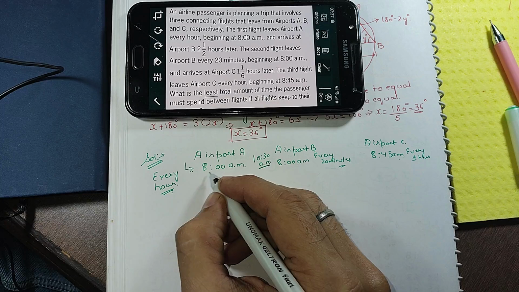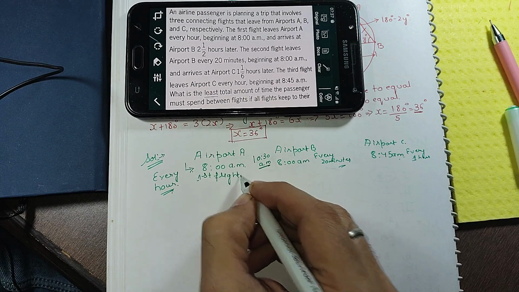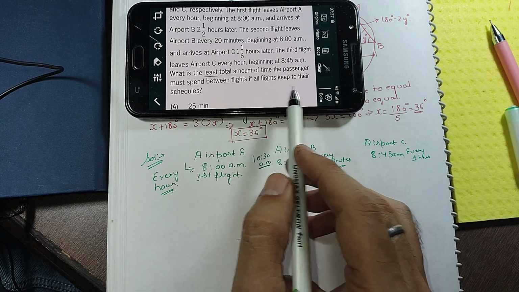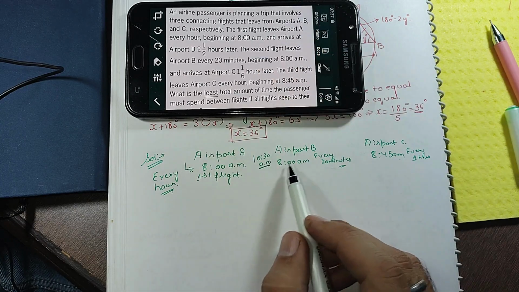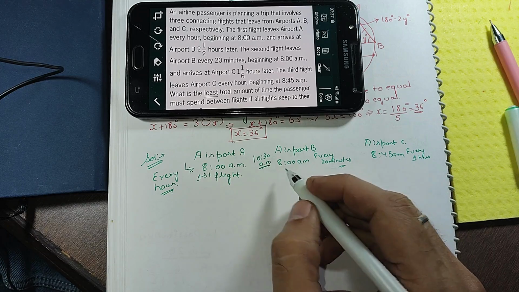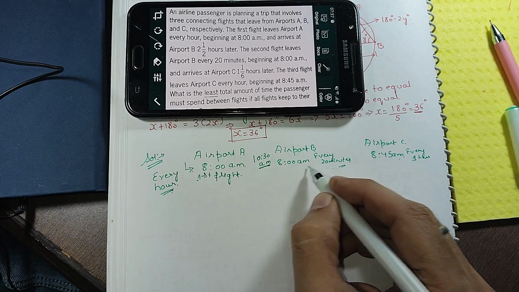If he boards the first flight from this, now we have to calculate the time between the flights if all the flights keep to their schedule. Now the passenger has arrived at airport B at 10:30 a.m. Now we will see the next flight leaving from airport B.